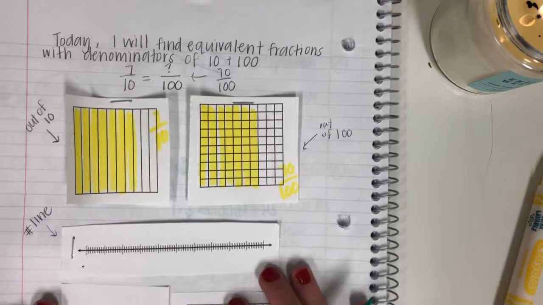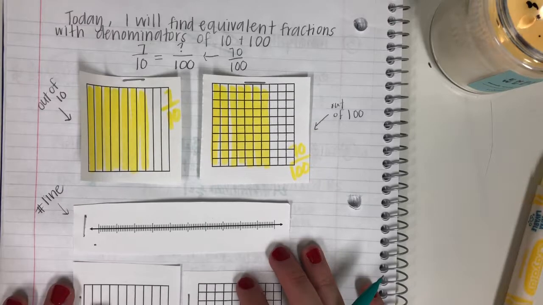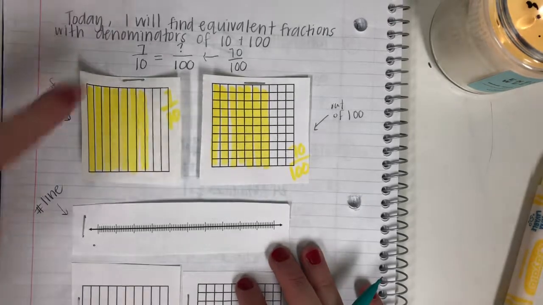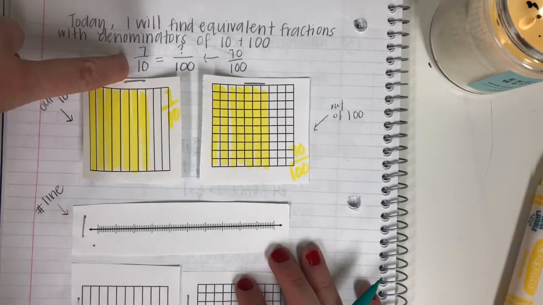And then let's jump down to our number line. So the first thing I'm going to do is write out my given fraction.